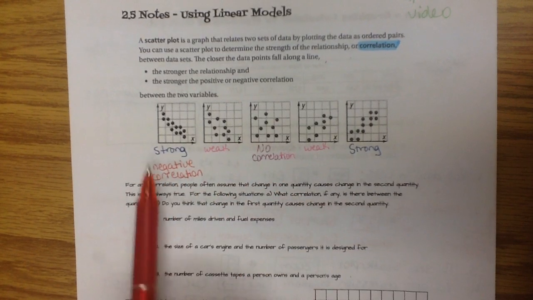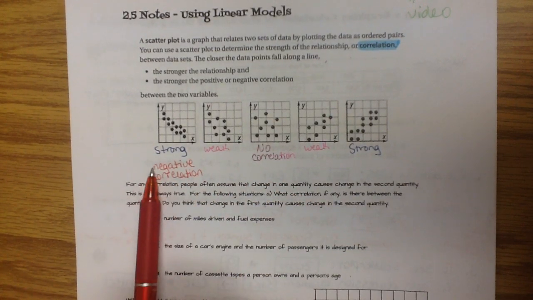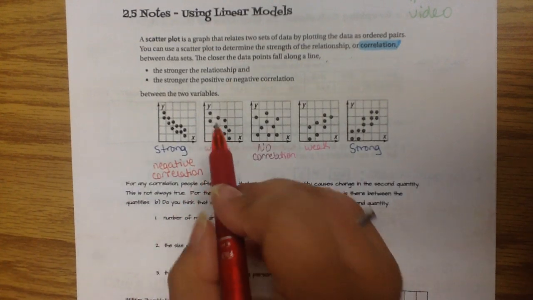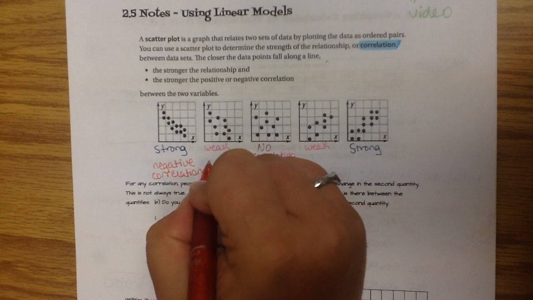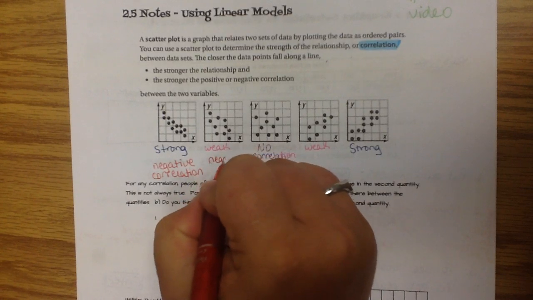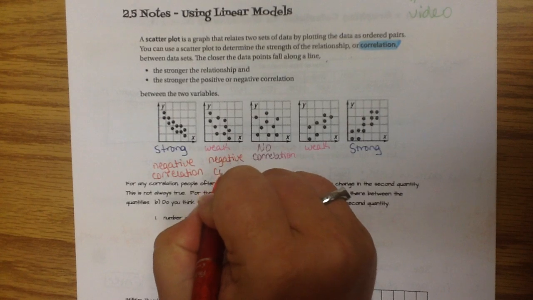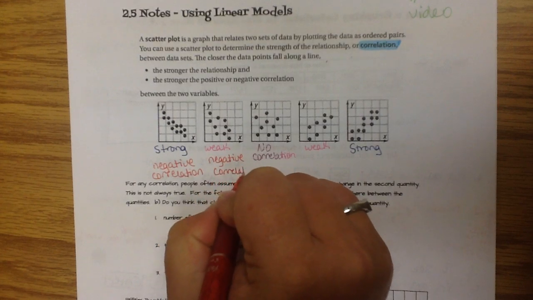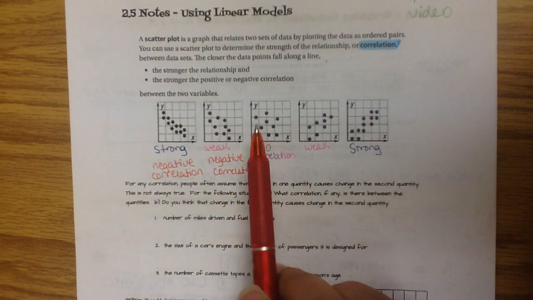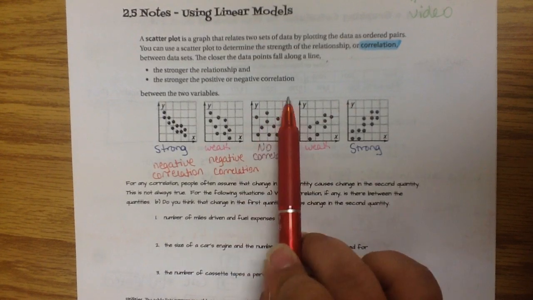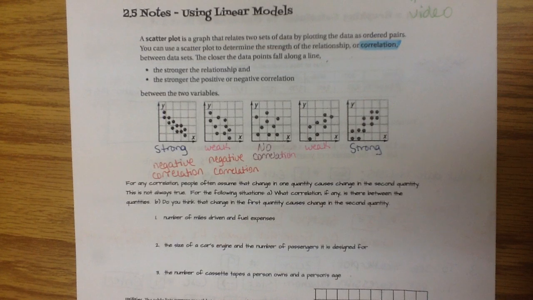So in all, these have a strong negative direction correlation. Now these have a weak correlation, but we can still also see that it's kind of going in the negative direction. So weak negative direction correlation. And the next ones, again, we said had no correlation, so we're not worried about if they're positive or negative because they don't have a correlation.